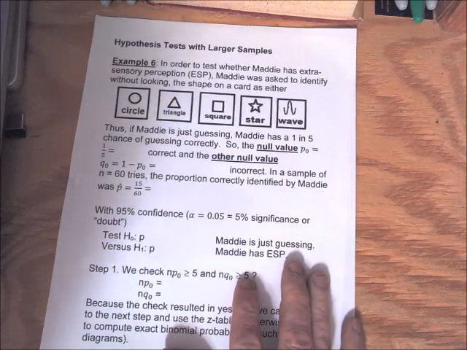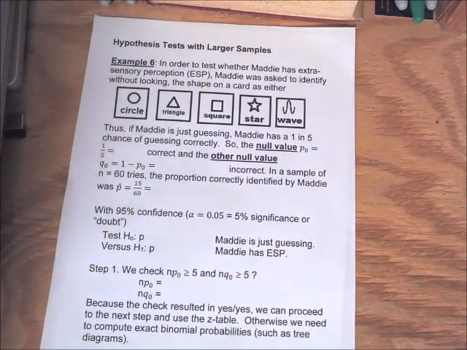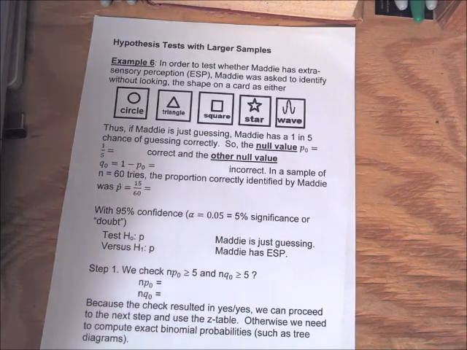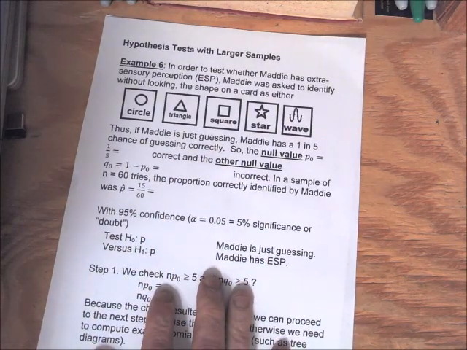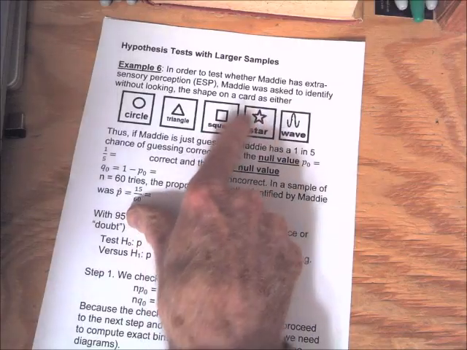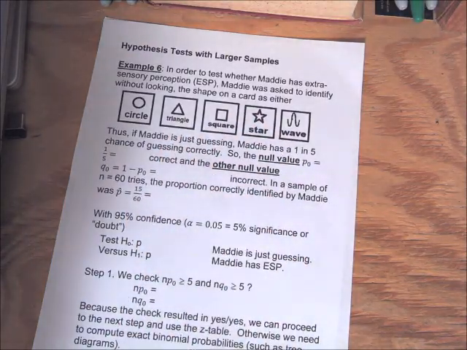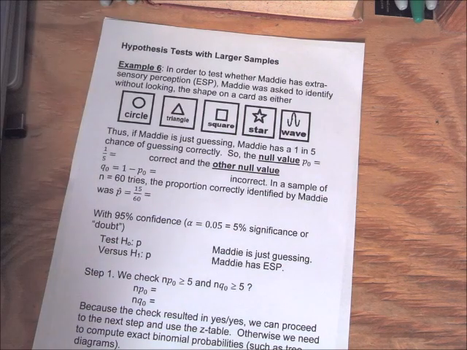Hypothesis test with larger samples, example 6. In order to test whether Maddie has extrasensory perception, or ESP, Maddie was asked to identify, without looking, the shape on a card as either a circle, a triangle, a square, a star, or a wave. Thus, if Maddie is just guessing, Maddie has a 1 in 5 chance of guessing correctly, because we have 5 different shapes.